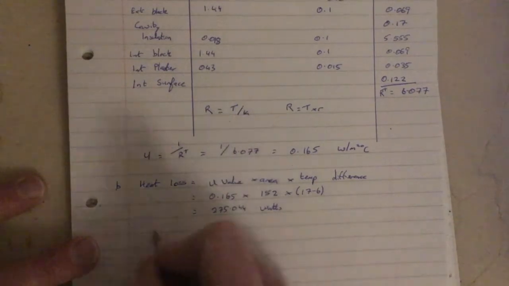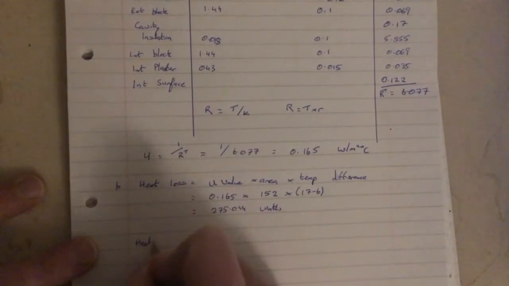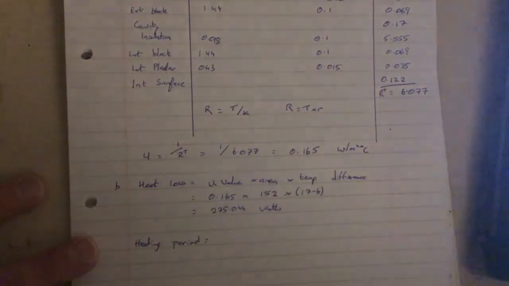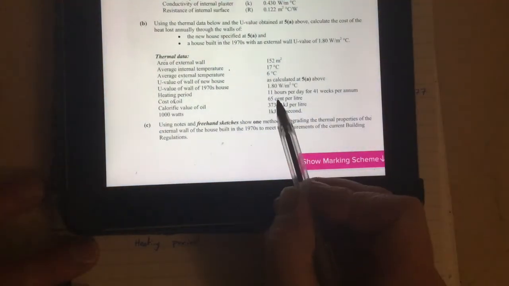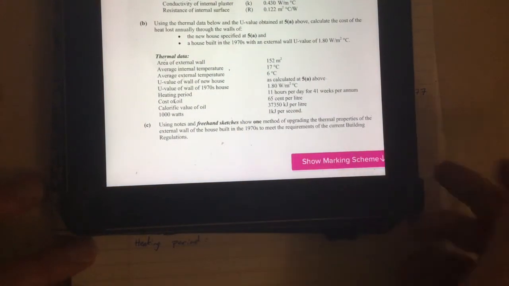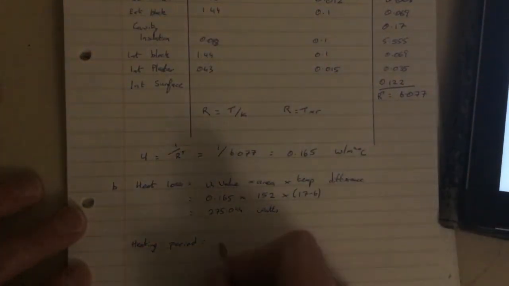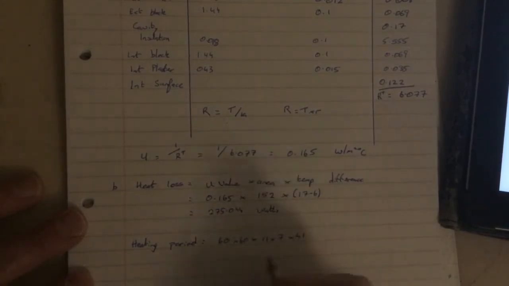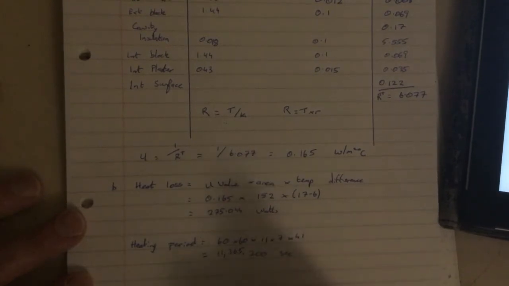Next part is my heating period. Now, for this question, you are told that the heating is on for 11 hours a day for 41 weeks of the year. Now, you need your heating period in seconds, so you're going to get a huge number in this, usually by the millions. So 60 seconds multiplied by 60 minutes multiplied by the 11 hours a day multiplied by 7 days a week multiplied by 41 weeks a year. And when I multiply all that out, I should get 11,365,200 seconds.